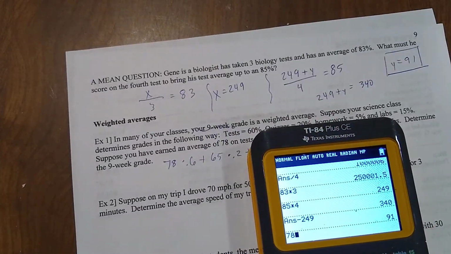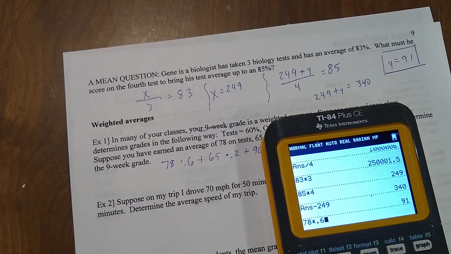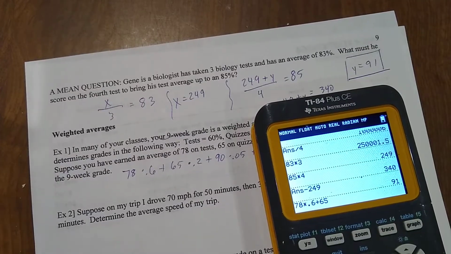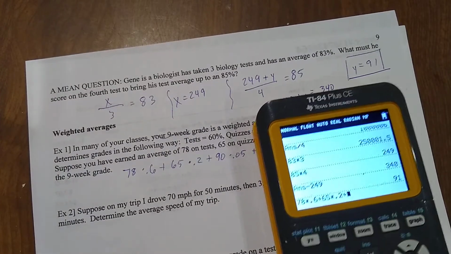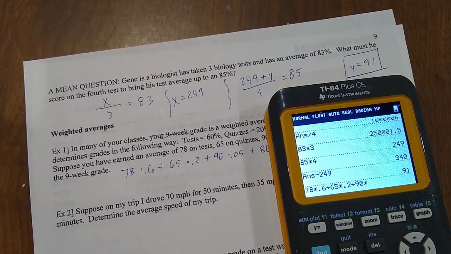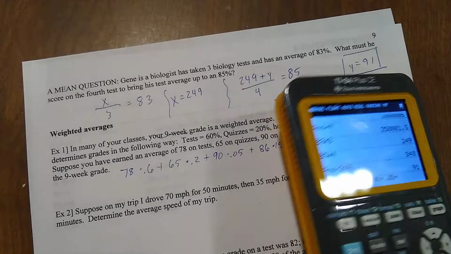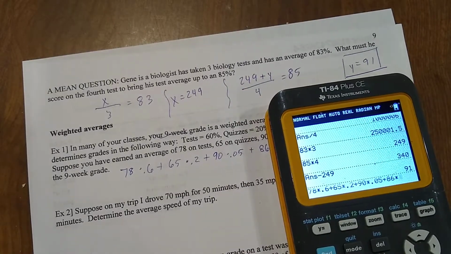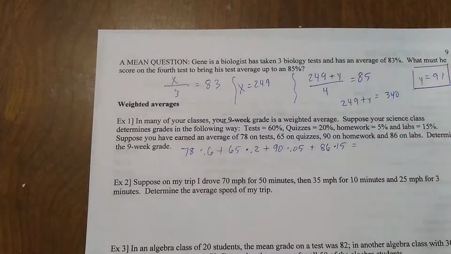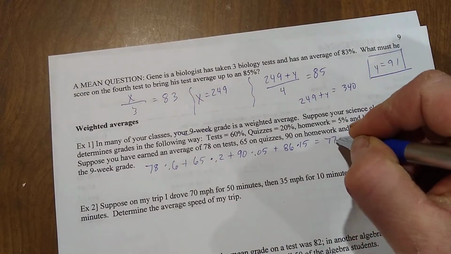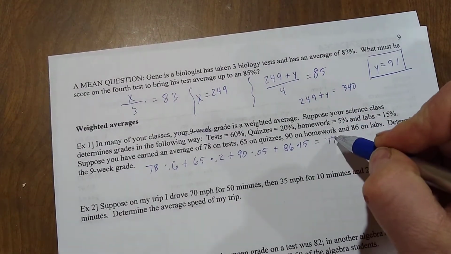So let's give it a try. 78 times 0.6 plus 65 times 0.2 plus 90 times 0.05 plus 86 times 0.15, and you've got your 77.2. Okay, that's the way I call it, using the weights.